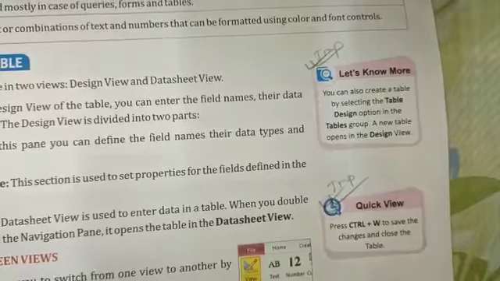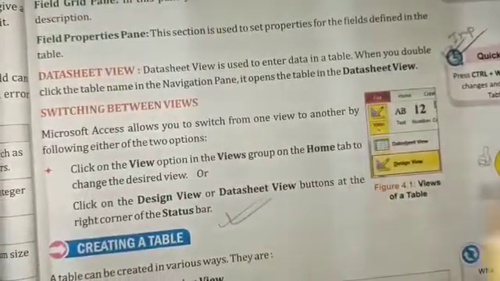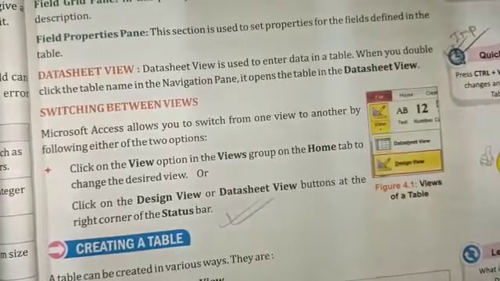So, in this video, up to here only. The remaining part of the lesson will be discussed in the next video.